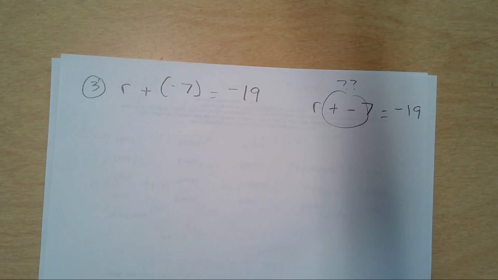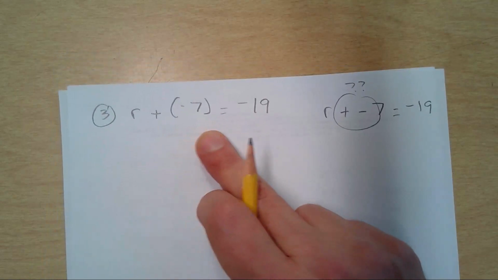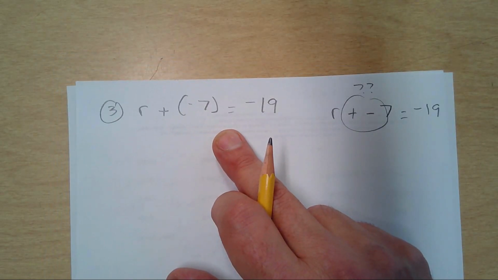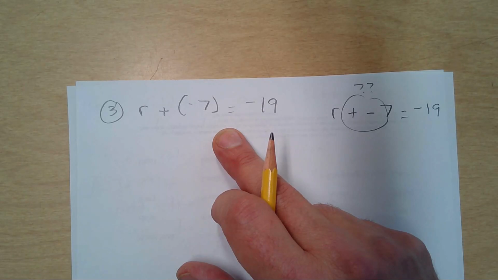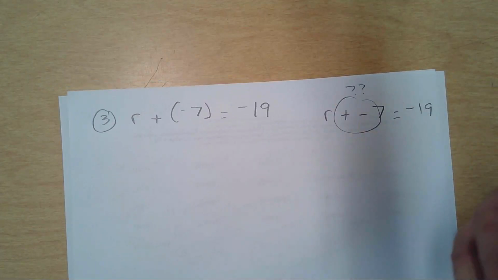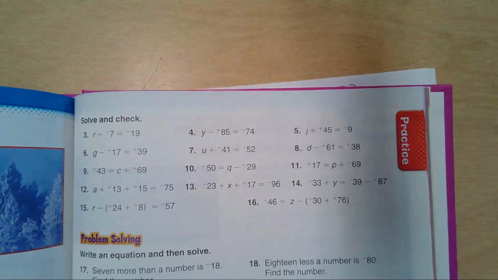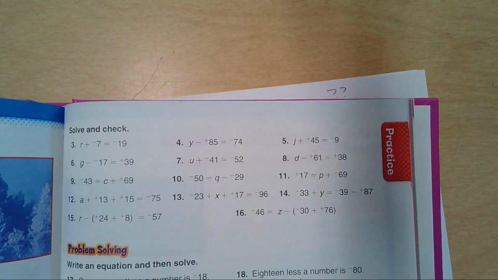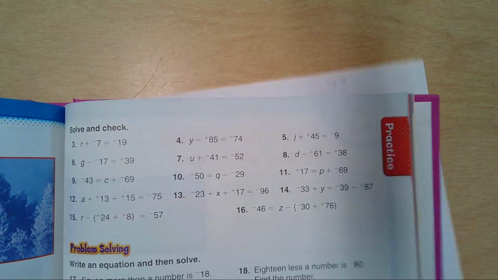So generally, when negative values are around, it's very common to put them in brackets to make sure that you're not having some order of operation confusion going on here. Your book, again, writes it in a slightly different way, but I'm writing them in a different way just because this is not the norm here.